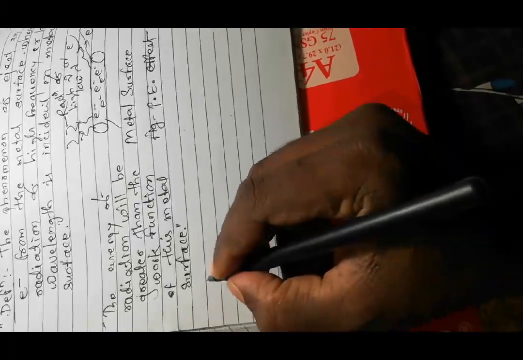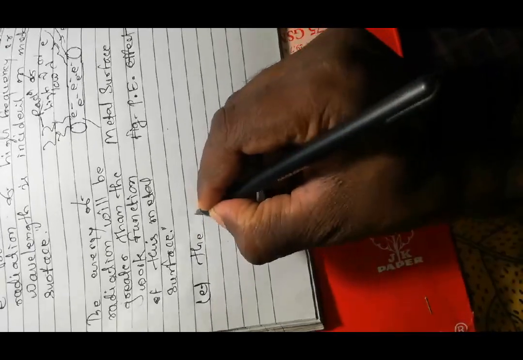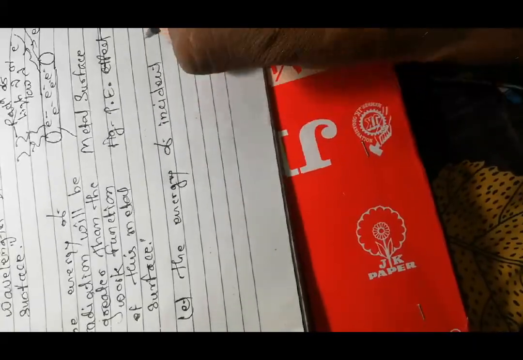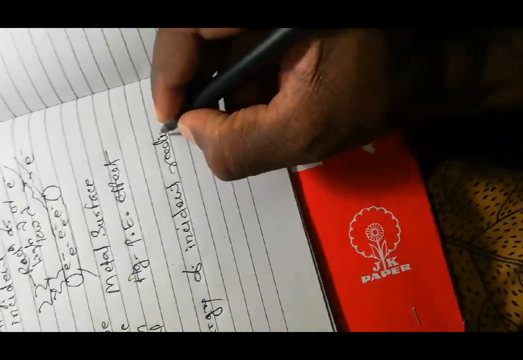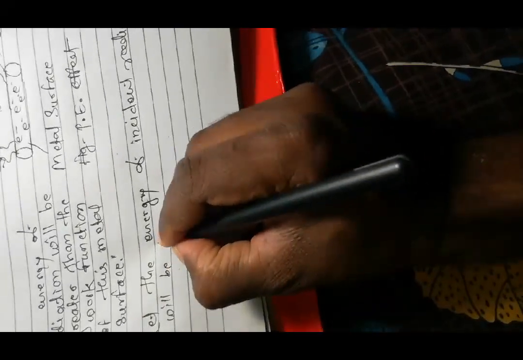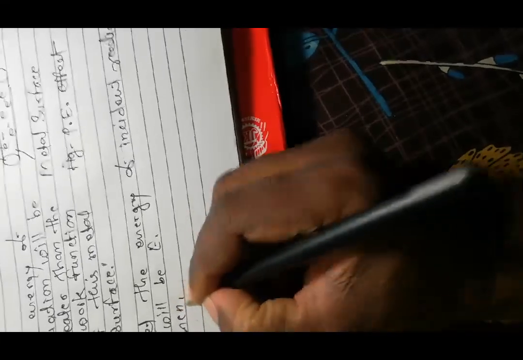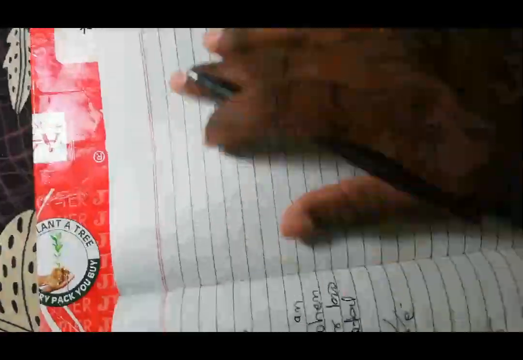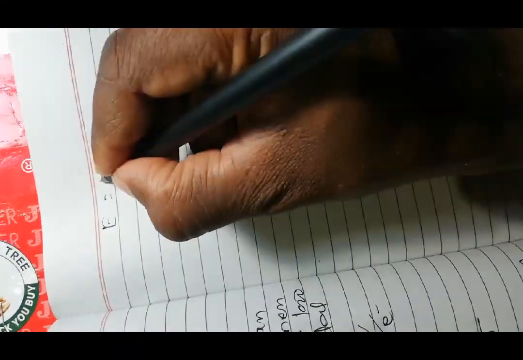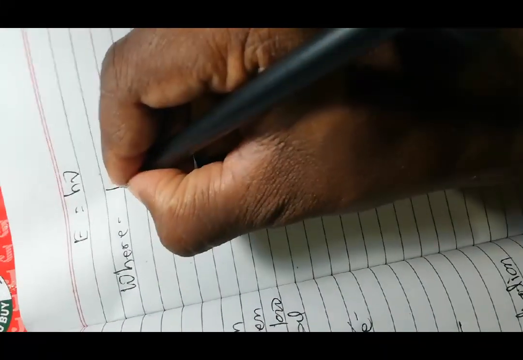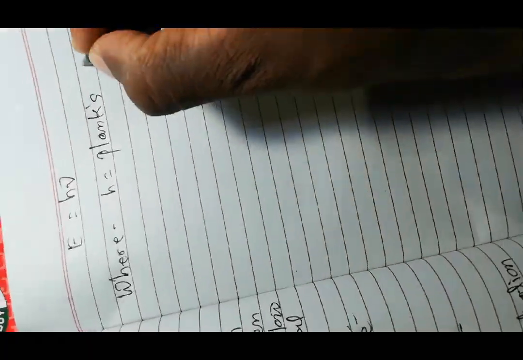Let the energy of the incident radiation be E. Then we know that E is equal to h nu, where h is Planck's constant.